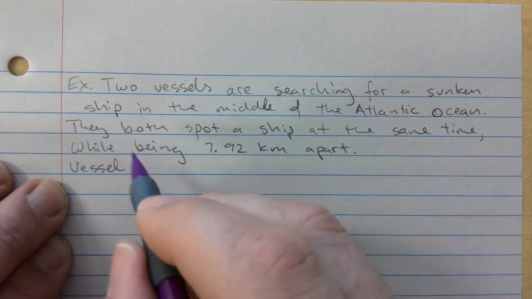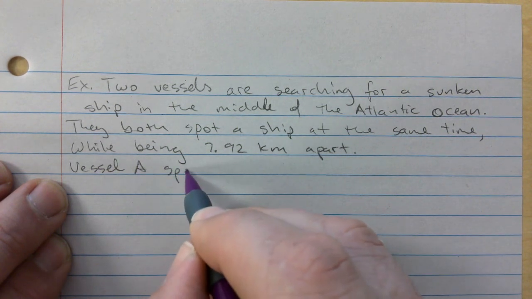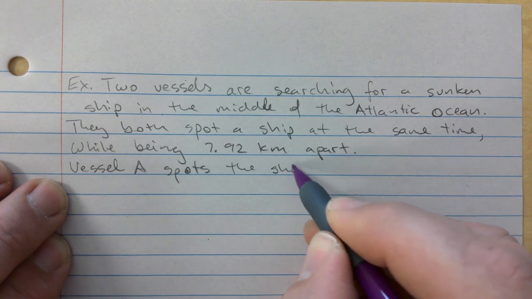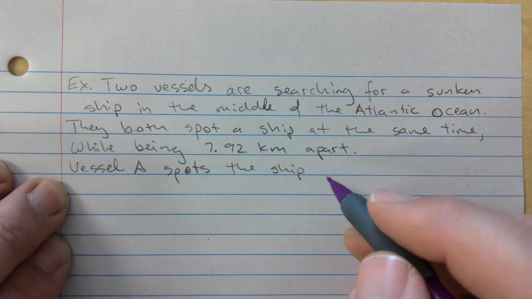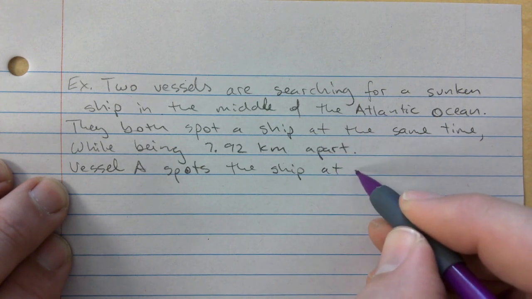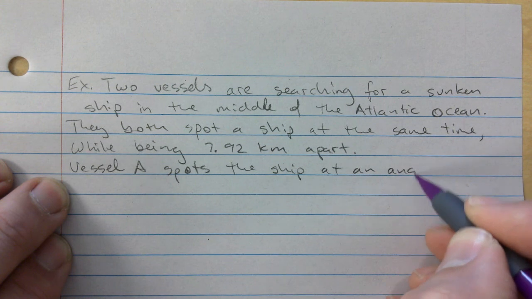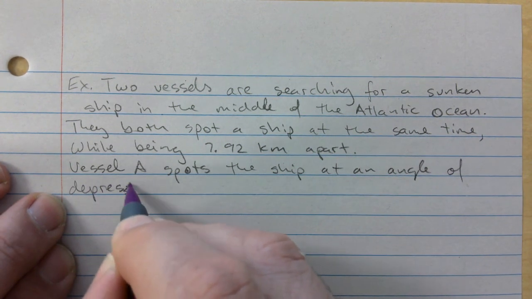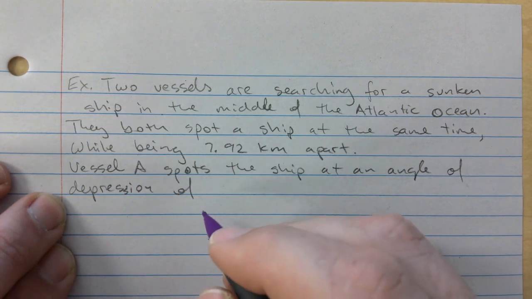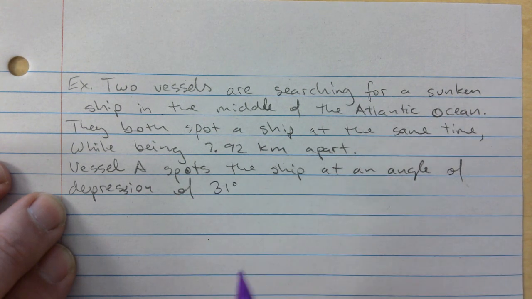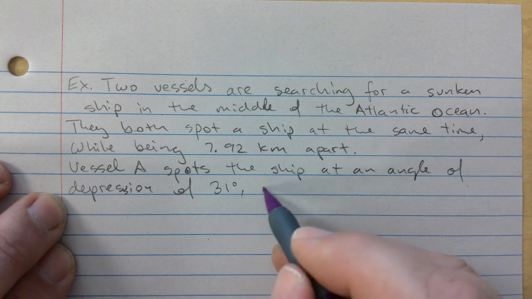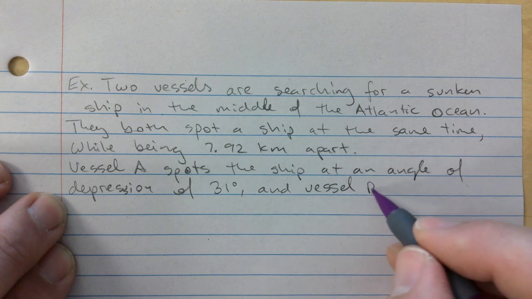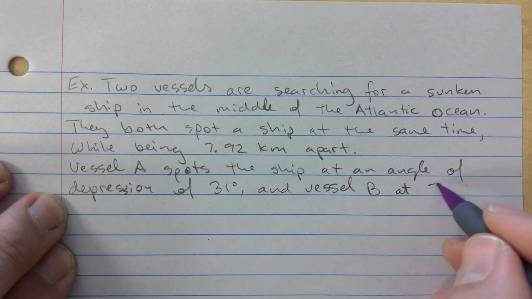Vessel A spots the ship at an angle of depression of 31 degrees, and vessel B at 53 degrees.